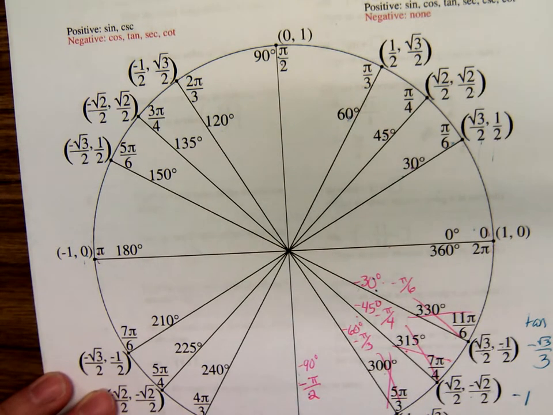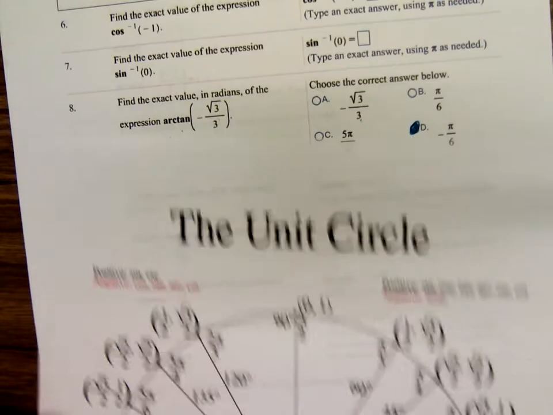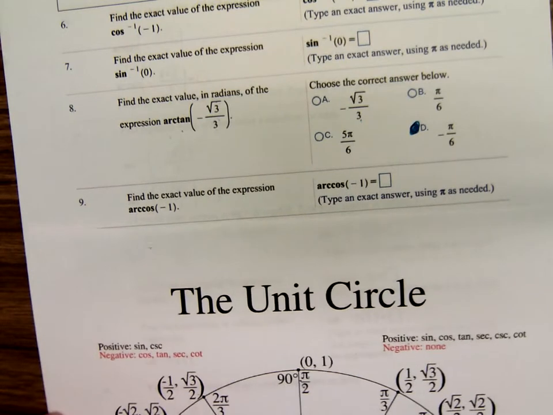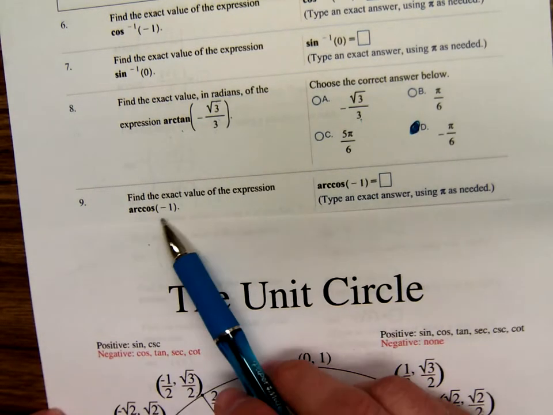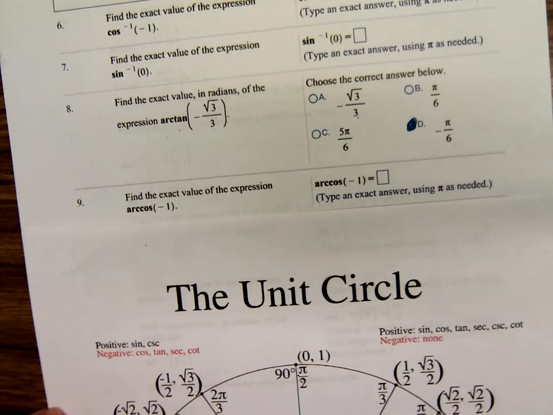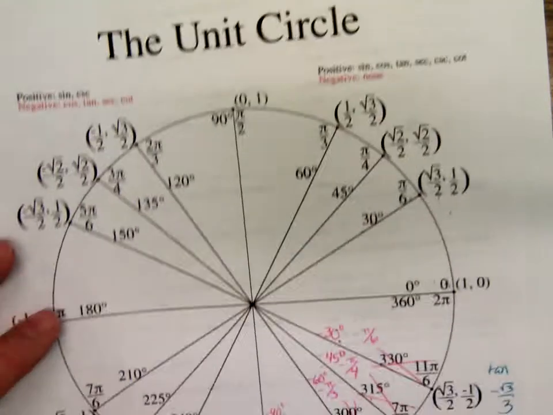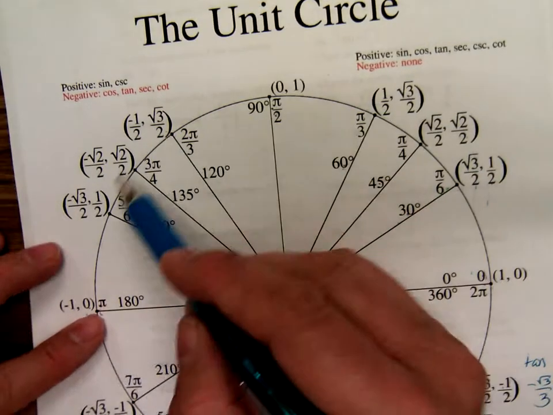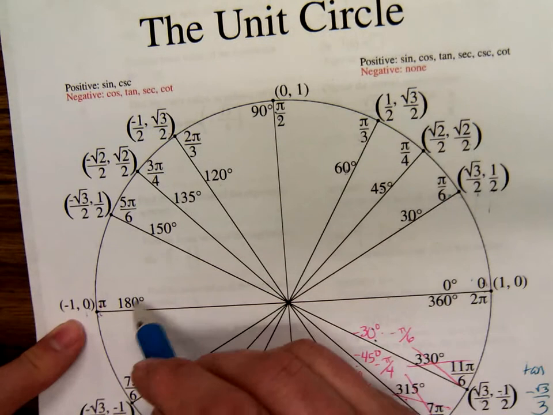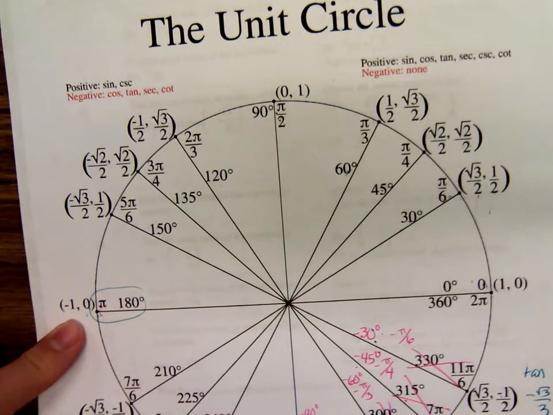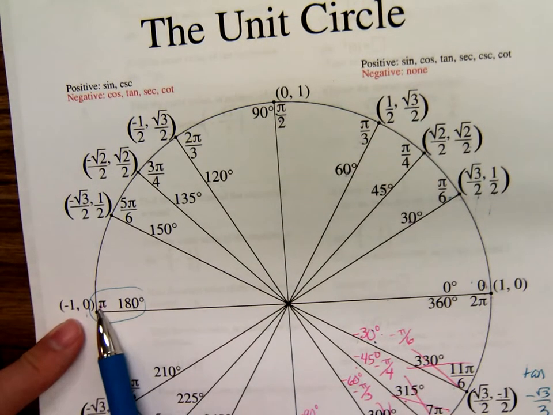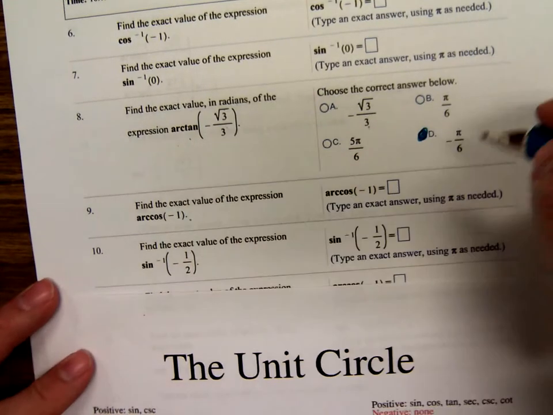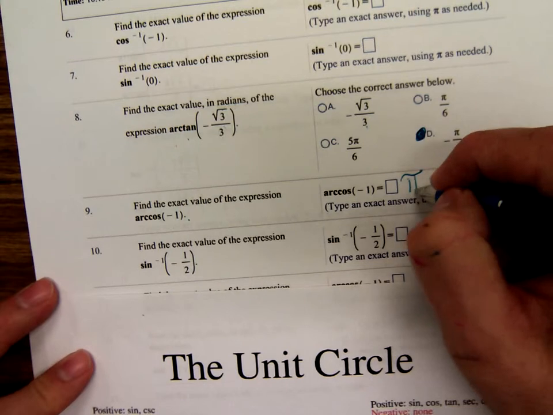You're doing tangent. Isn't that a cosine? Arc cosine of negative 1, you look between 0 and pi. So 180 degrees, oops, I shouldn't have circled that. 180, or pi. For this arc cosine of negative 1, how do they want us to write it? Just as a pi?